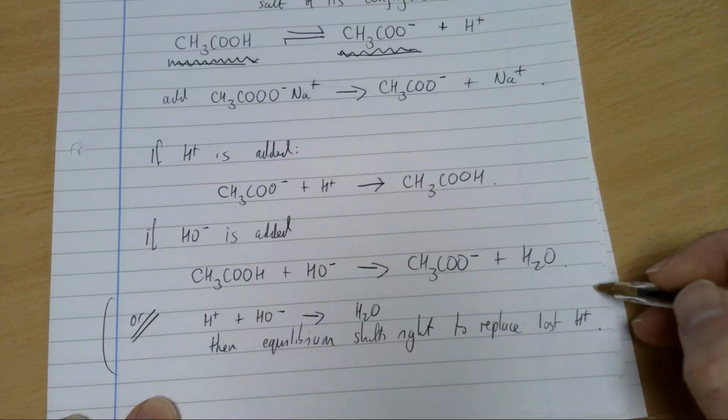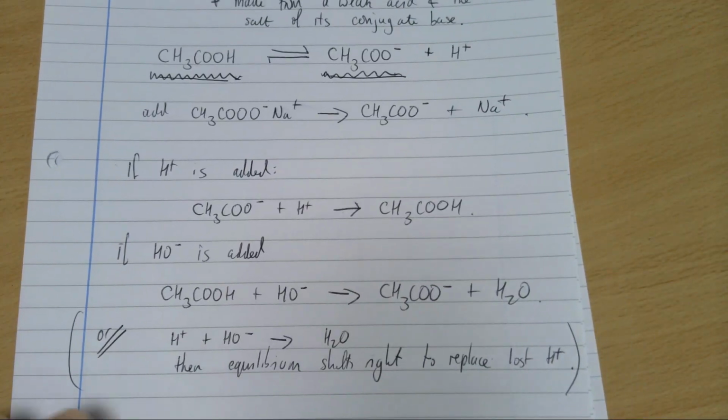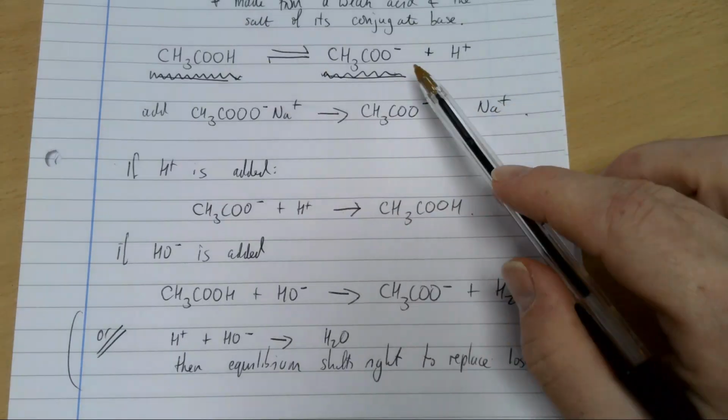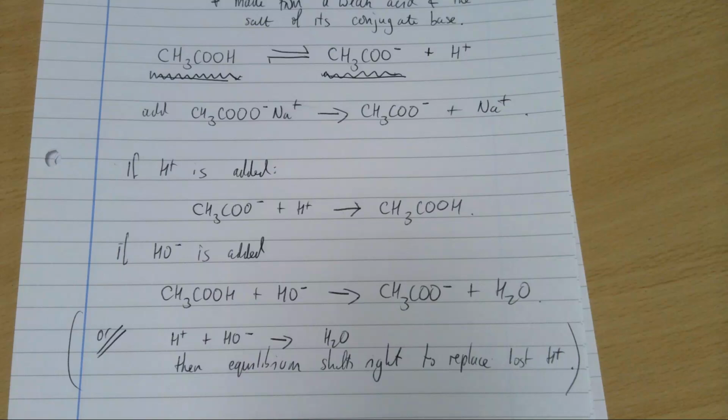So I'm going to put that in brackets at the bottom. It could be that the H+ from this reaction up here reacts and then is replaced by the equilibrium shifting to the right. It's just a Le Chatelier's principle point.